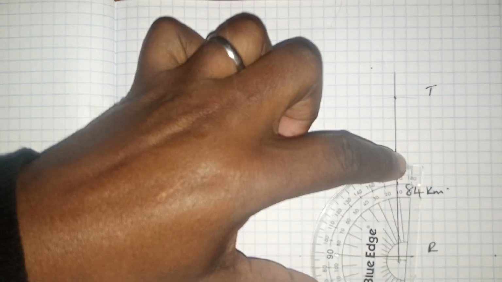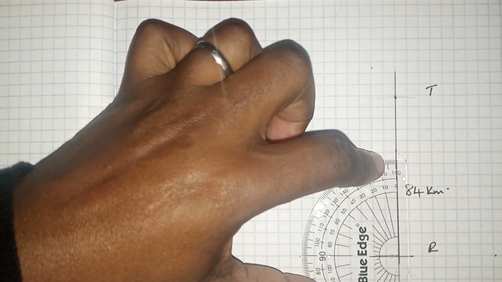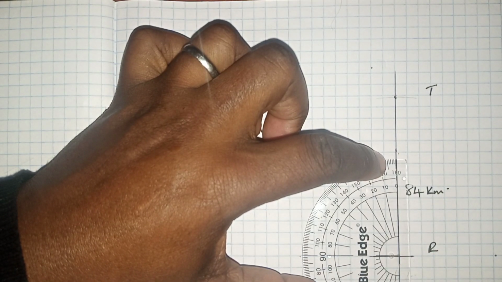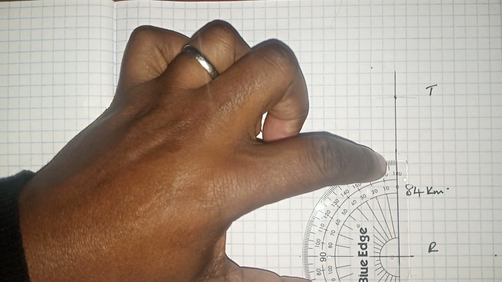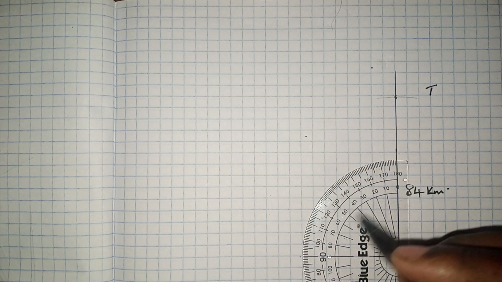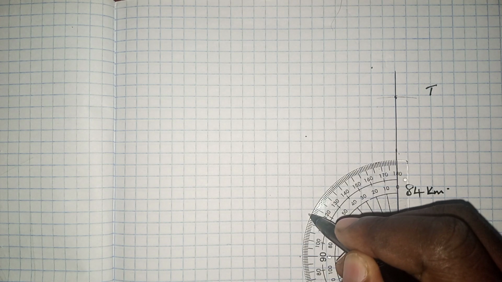So we are going to measure 65 degrees from this particular point coming this way, because that is what we are remaining to make a full circle, which is 360 degrees. And there we go. That's 10, 20, 30, 40, 50, 65 degrees.